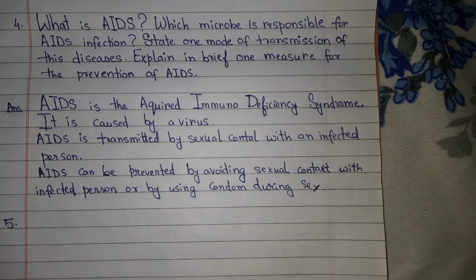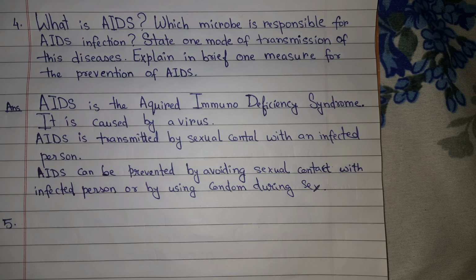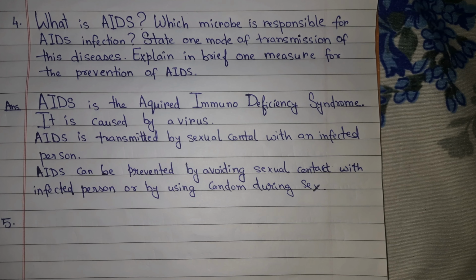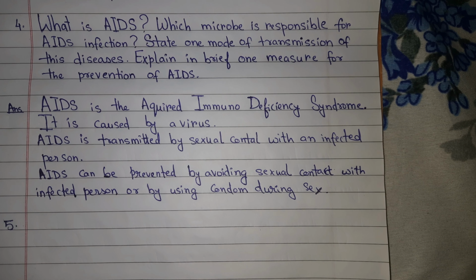The last part is, explain in brief one measure for the prevention of AIDS. In order to prevent it, you need to avoid sexual contact with an infected person or use condoms during sex.